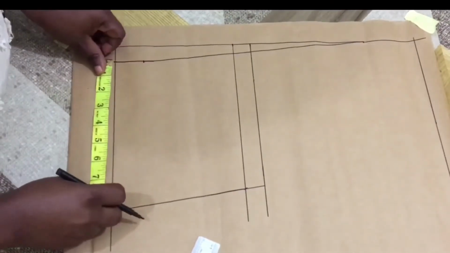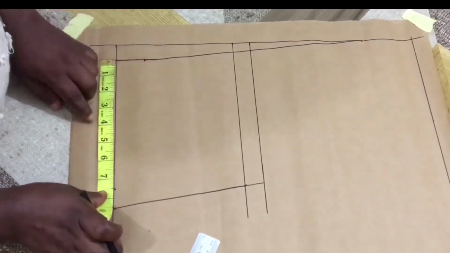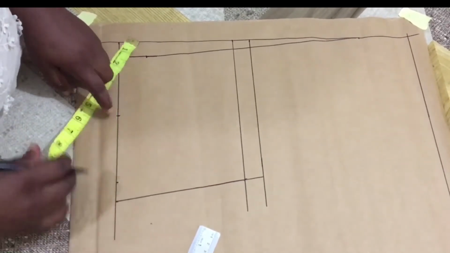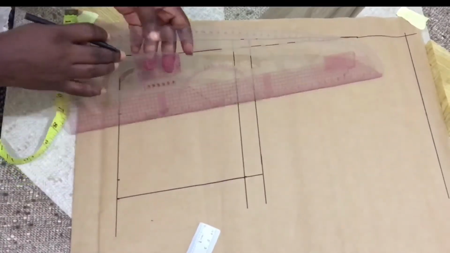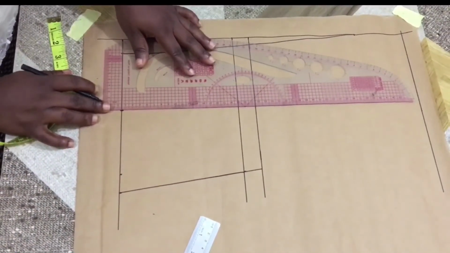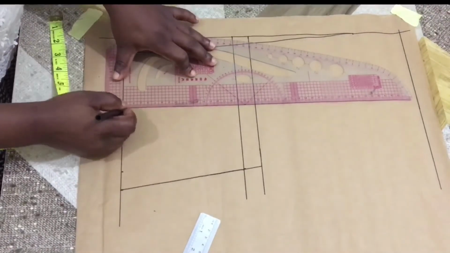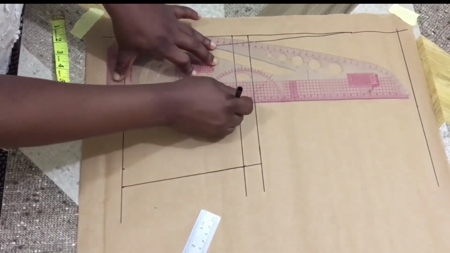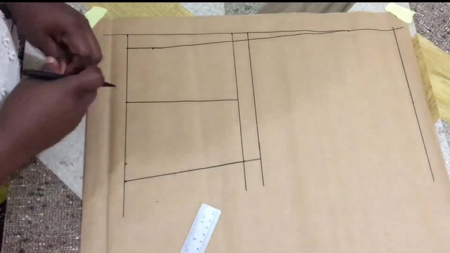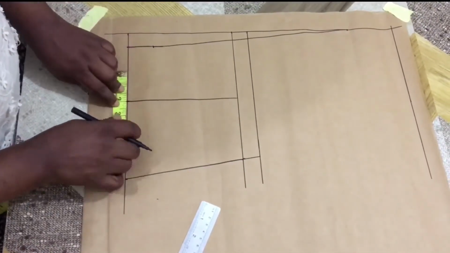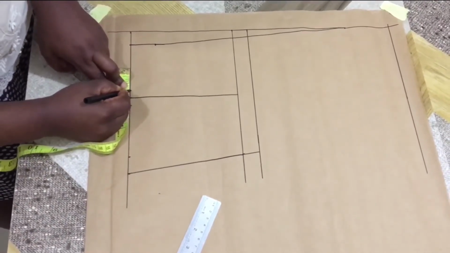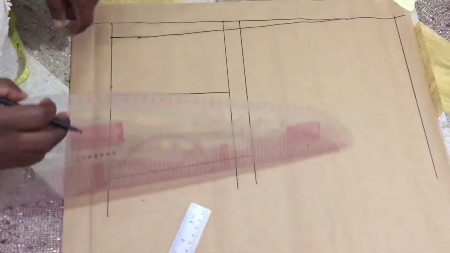Then we'll get our dart placement. In this case, I'm using 4 inches for the back. So I'll just square this up, square it up to touch my bust line, and then I'll complete my dart legs to the left, to the right, half inch each, just like we did to the front waist dart.